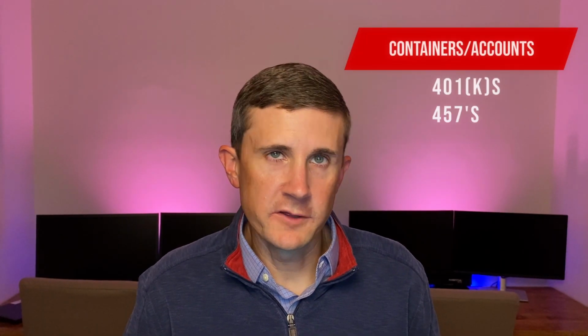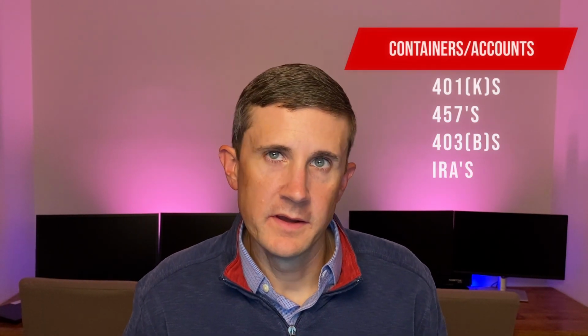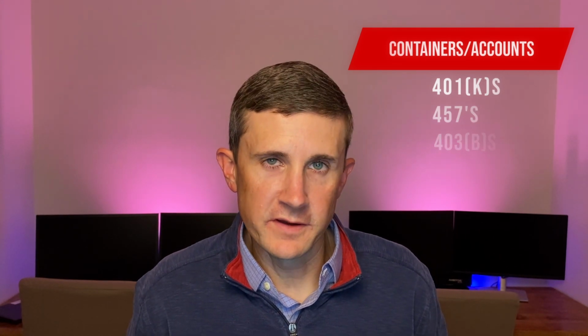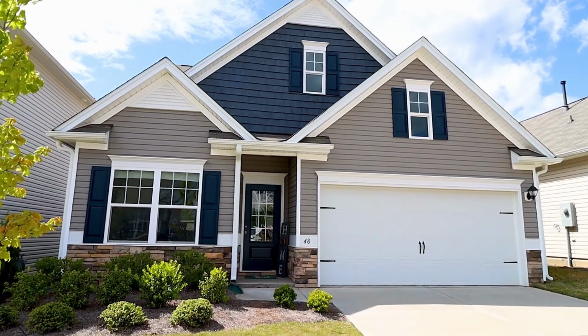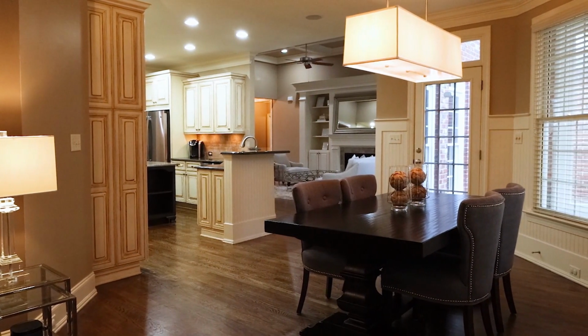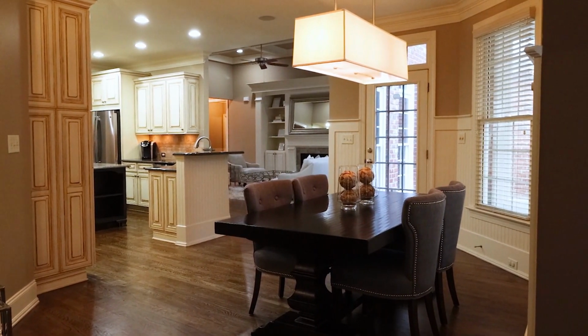And so 401ks, 457s, 403bs, IRAs, these are all versions of containers. Another way to think of it is like a house. The house would be like the IRA, the 401k. The furnishings are the securities that go in it.